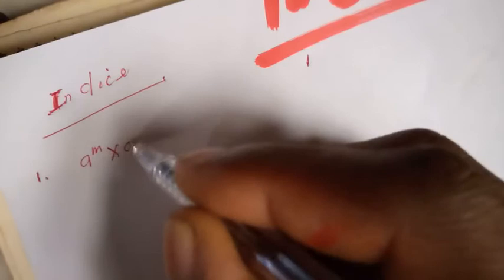So now, indices has three laws that will help us to solve any indices problem. When you find such a scenario, you just apply them to solve your work. First, we'll be looking at law one: when in an answer we have a to the power m times a to the power n.